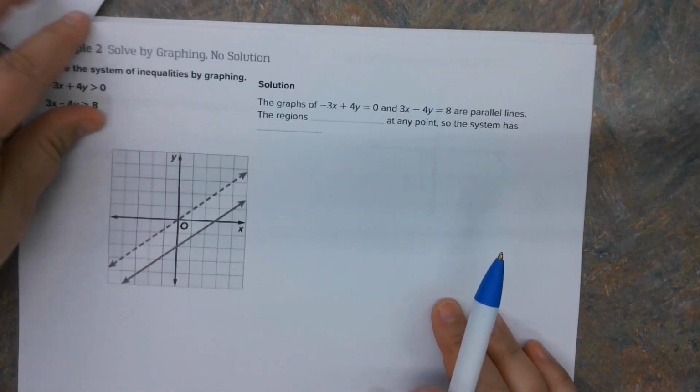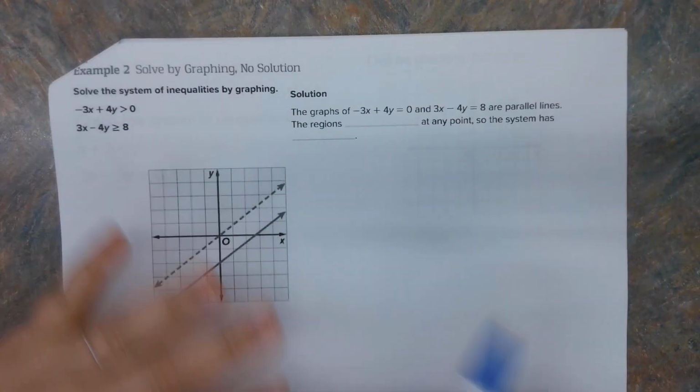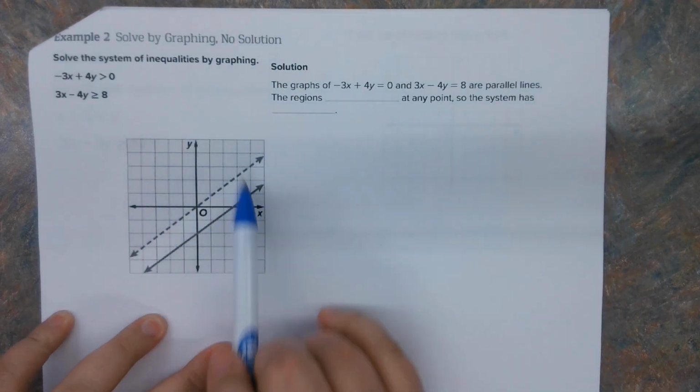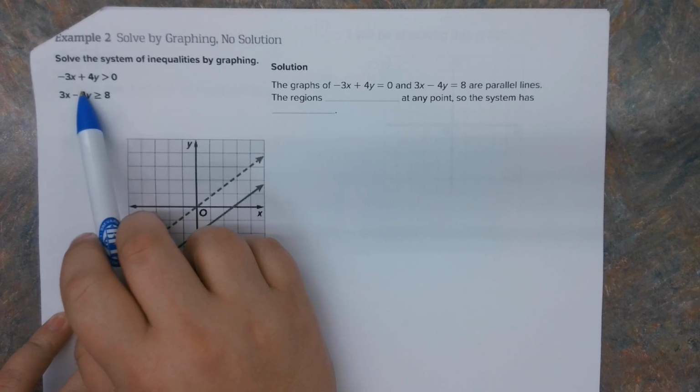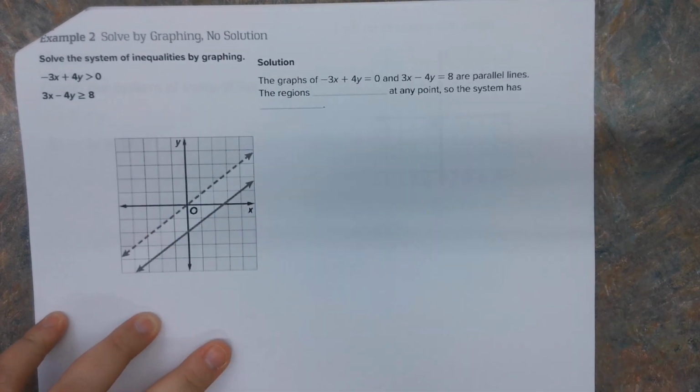Moving on to example 2. Looks like we're going to be showing you a no solution. I know it has a graph for you already, but we're going to go ahead and fix this so that we can see why the line is where it is.